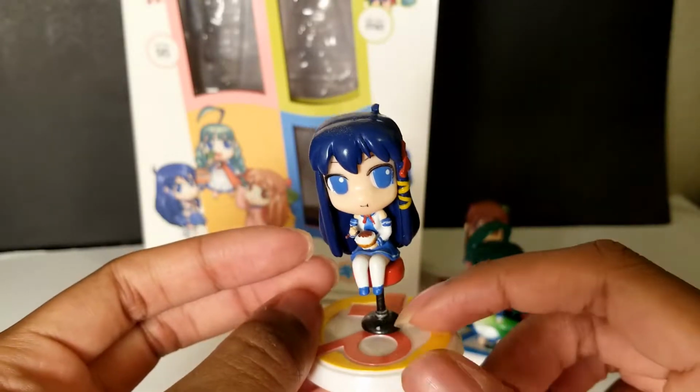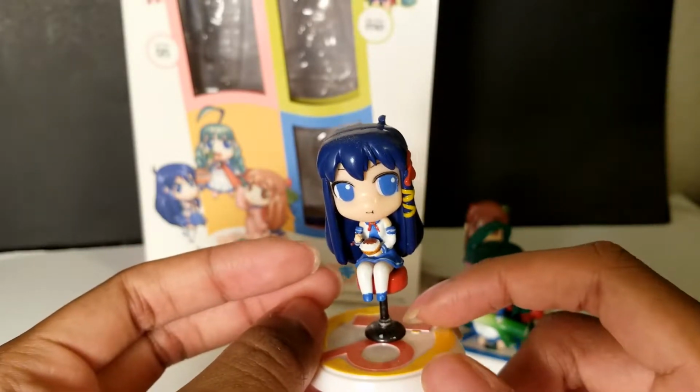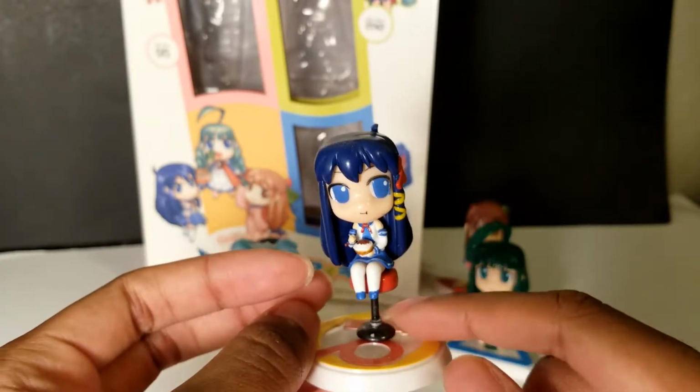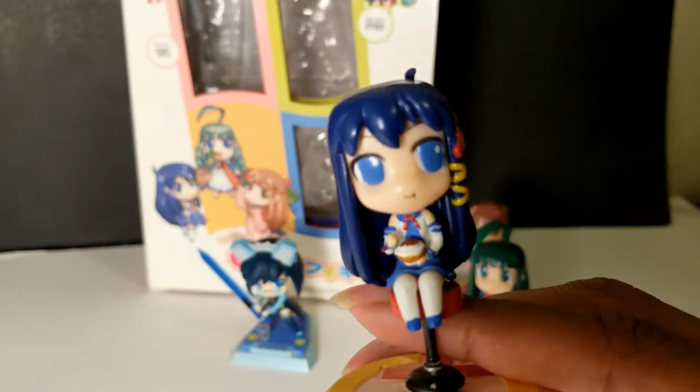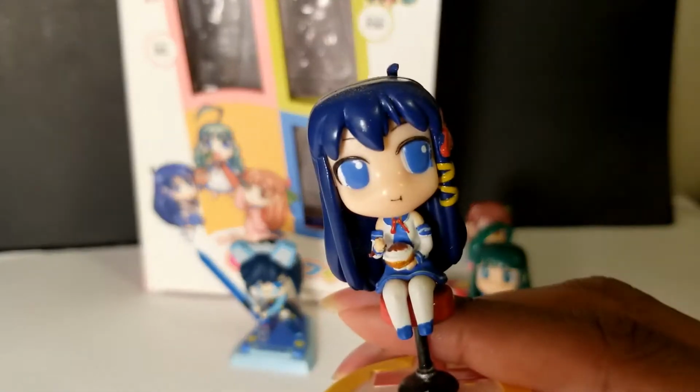I can't move this because I'm afraid it will break again, because this actually did break one time before, and I'm afraid it's going to bust off, so it's a little finicky, and I don't want it to break off again, because things like to break off in this review.